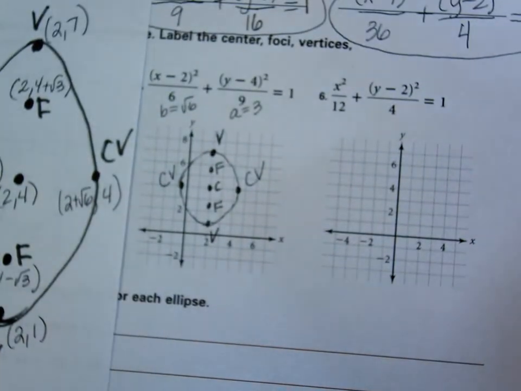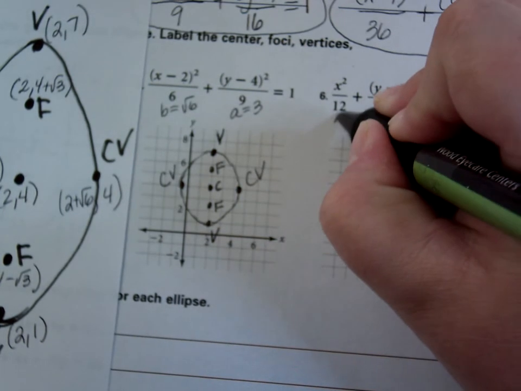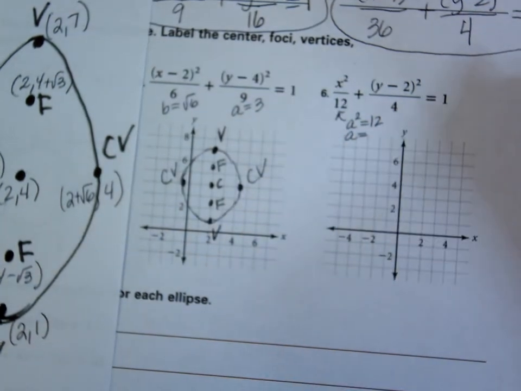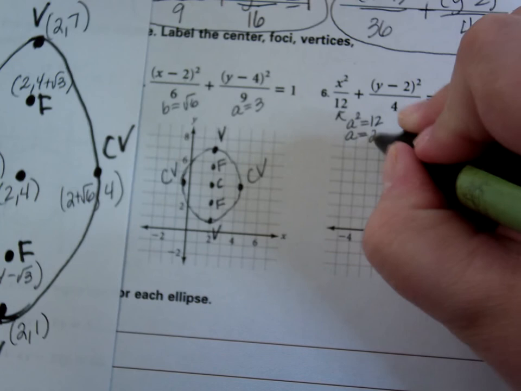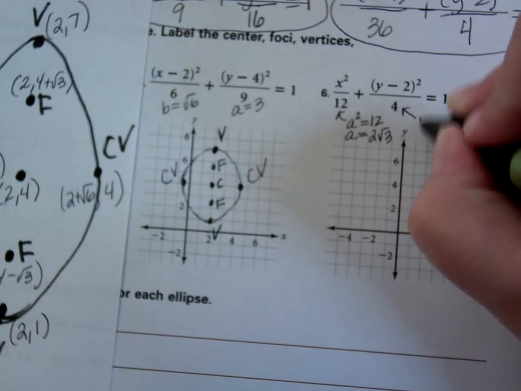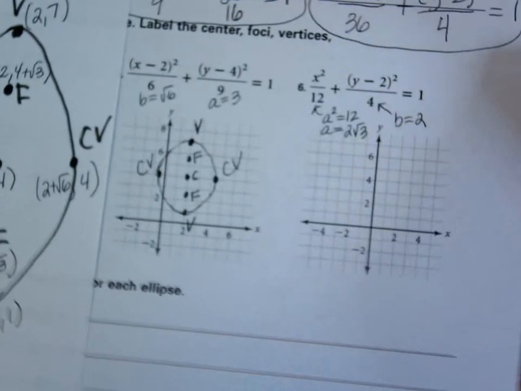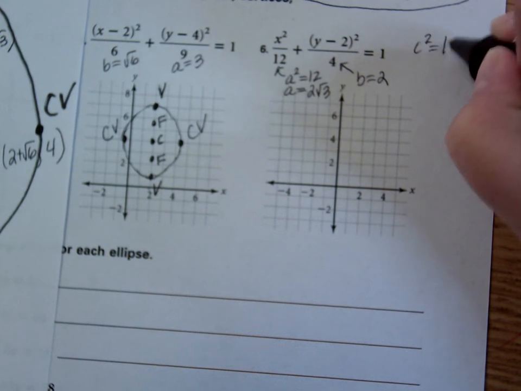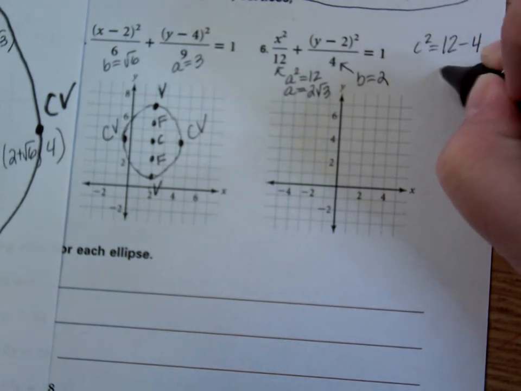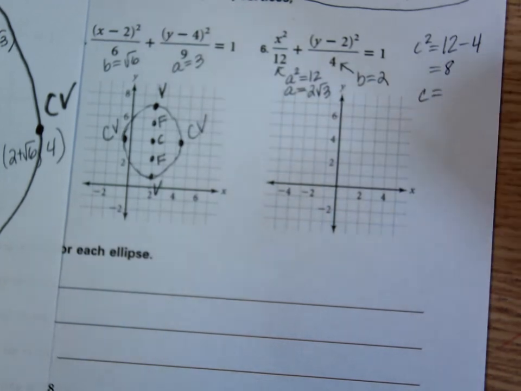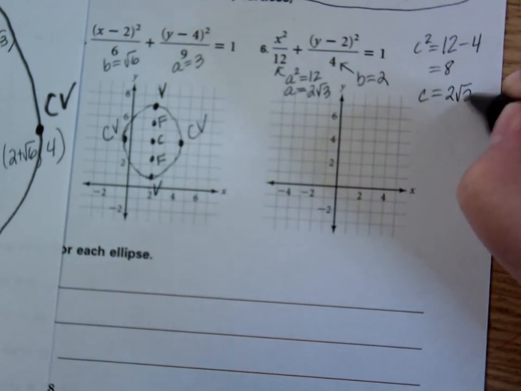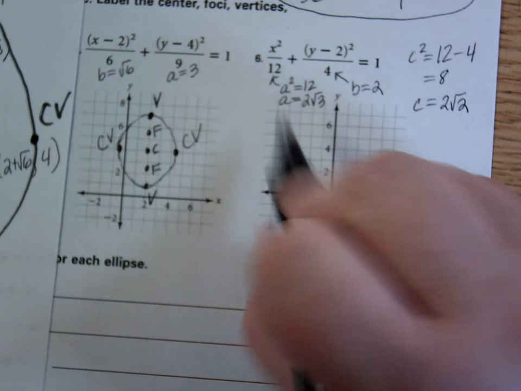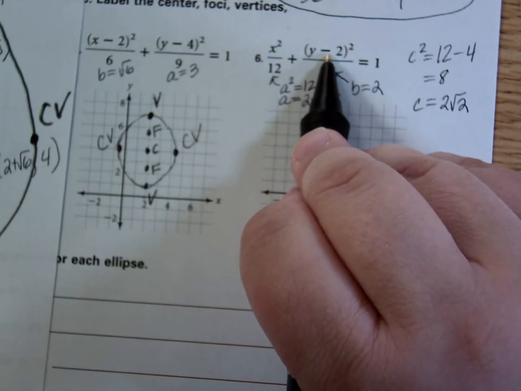And finally, number 6. Here's my a. A squared is 12, so a is the square root of 12, which is 2 root 3. B squared is 4, so b is 2. That means that c squared, which is a squared minus b squared, is 8. So c is the square root of 8, which is 2 root 2. The center of this one, x minus 0, so the x value is 0, y minus 2, so the y value is 2. 0, 2.